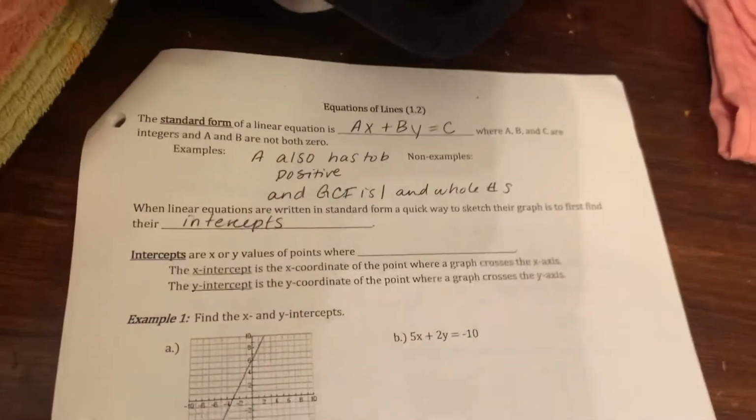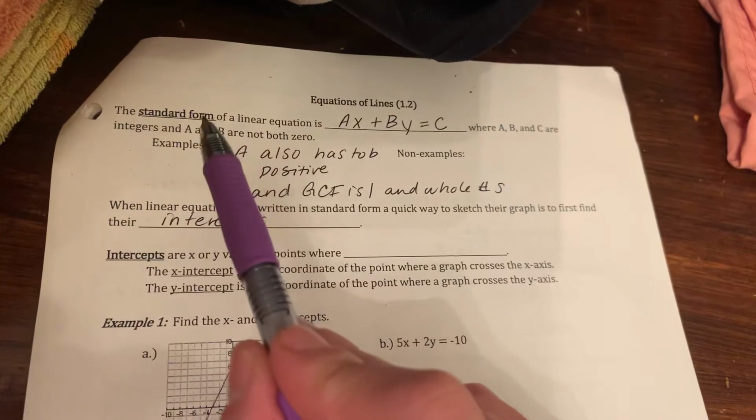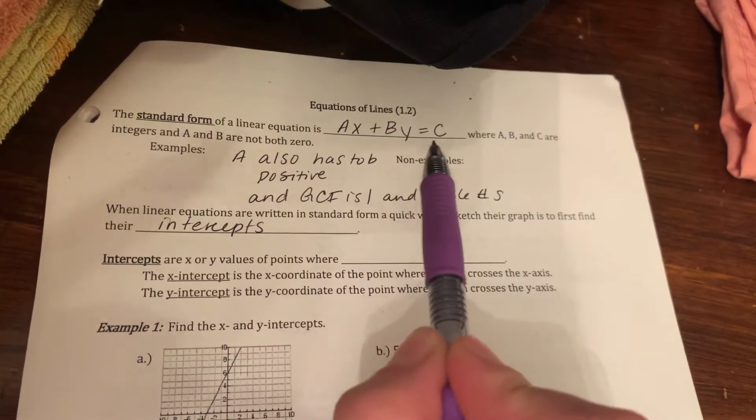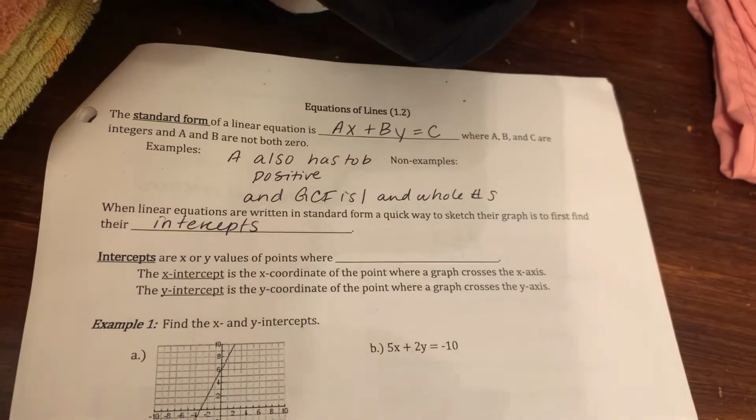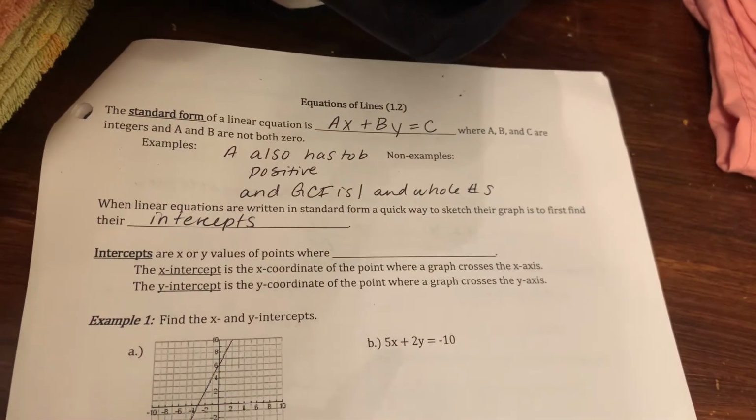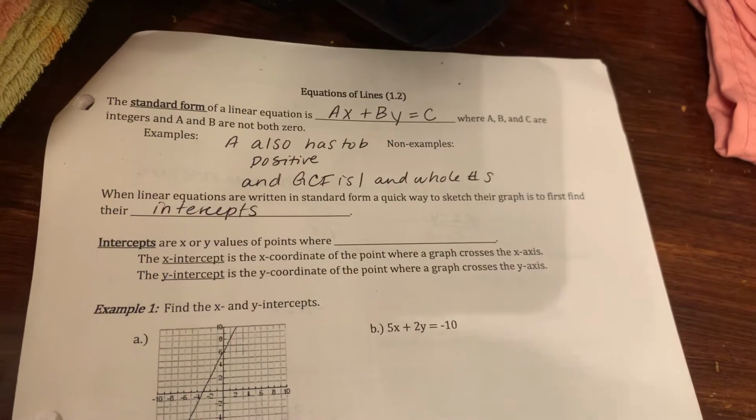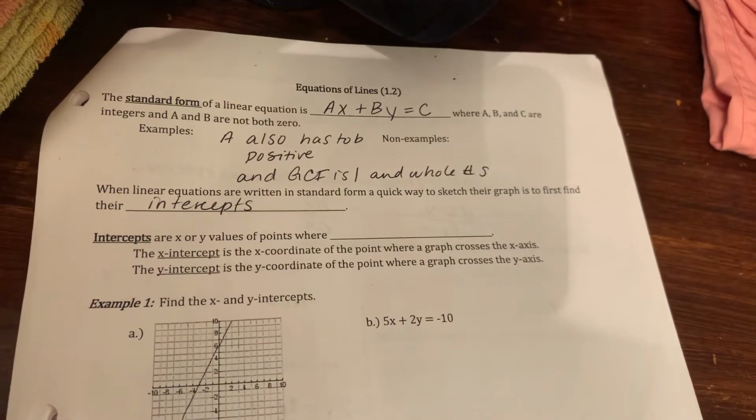All right, next page. We're talking about linear equations of a line. Standard form of a linear equation is ax plus by equals c, where a and b and c are integers.